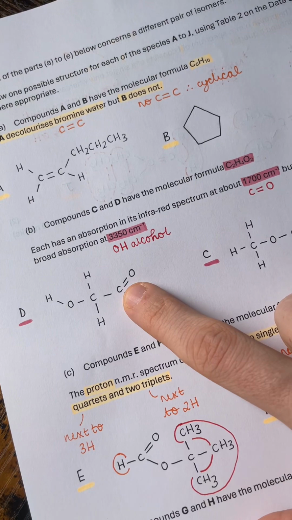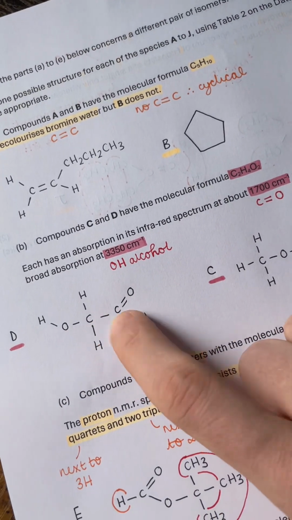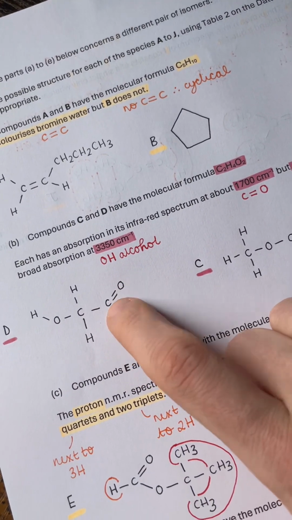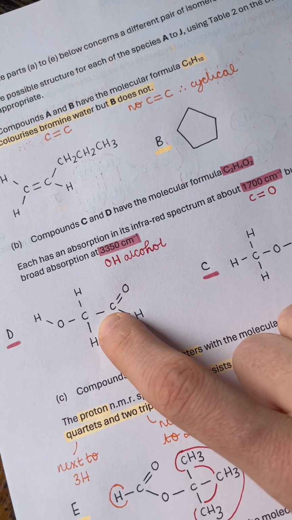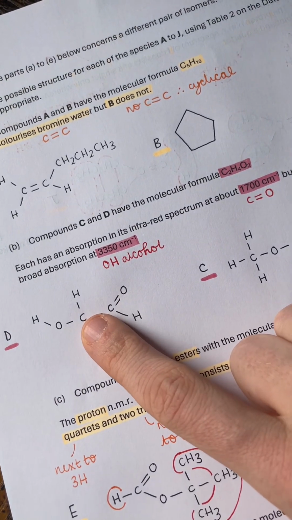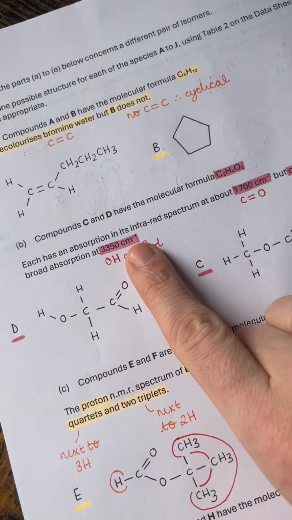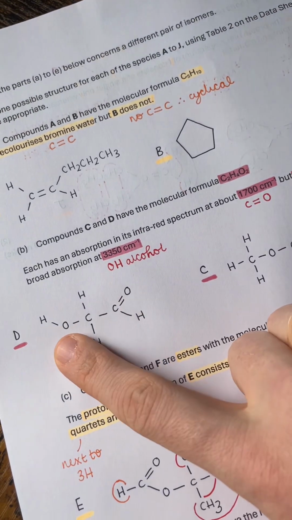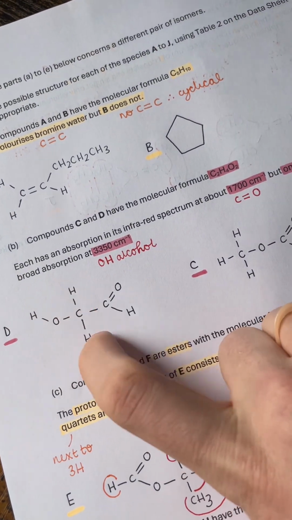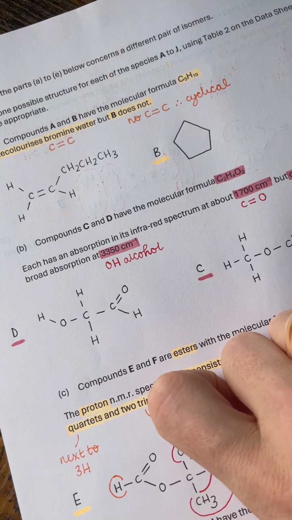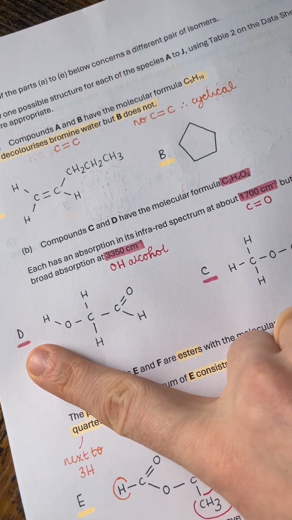So I drew my C double bond O. We only have 2 carbons, so it has to be the functional group of an aldehyde rather than a ketone. And then on the other carbon, to give me the OH alcohol peak in D, I drew my OH, and then I popped my remaining hydrogens into place, and that's my structure for D.